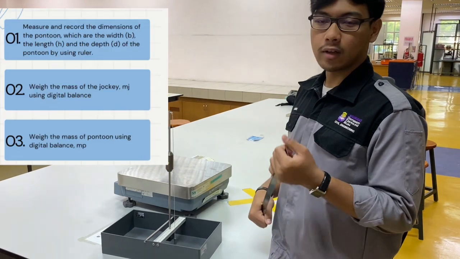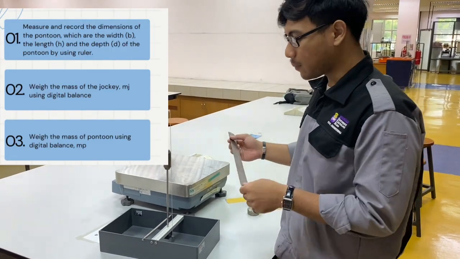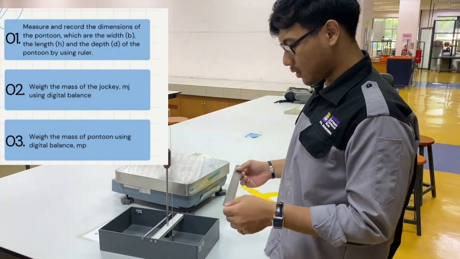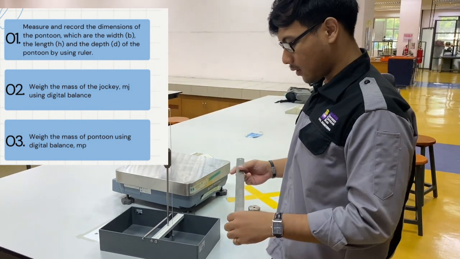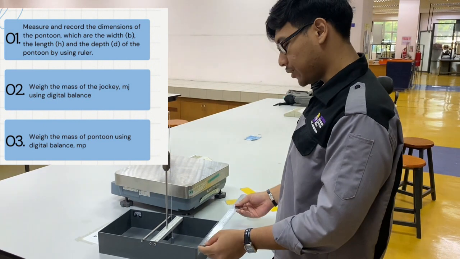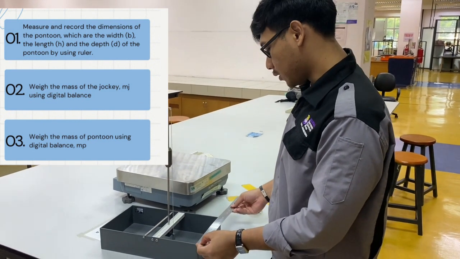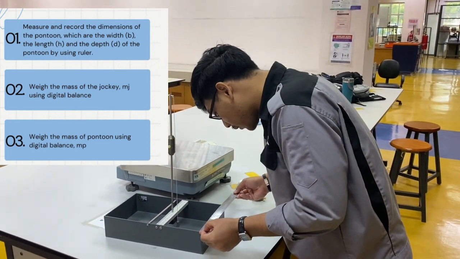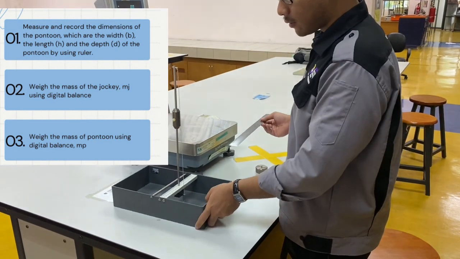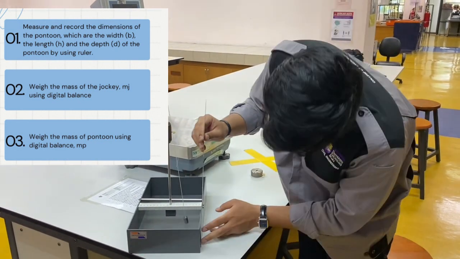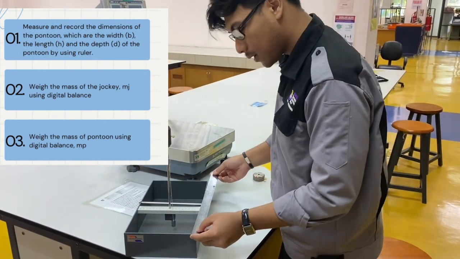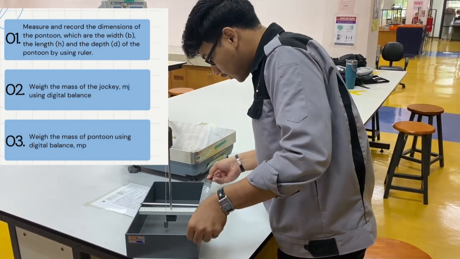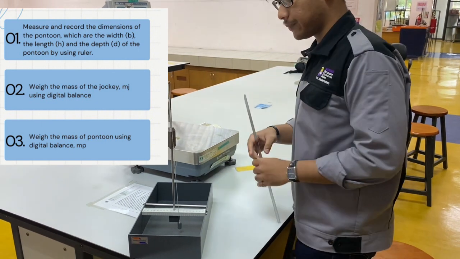For the procedure, we'll be starting by measuring the pontoon. The pontoon dimensions will be determined by this ruler, and we accurately measure the width of this pontoon, which is 20 cm. The height of this pontoon is 7.5 cm. The length of the pontoon is 35 cm.